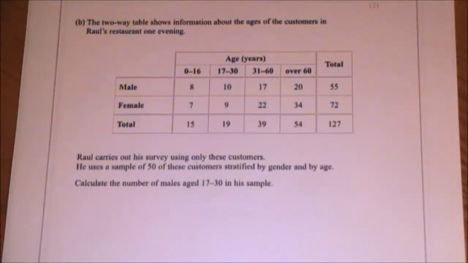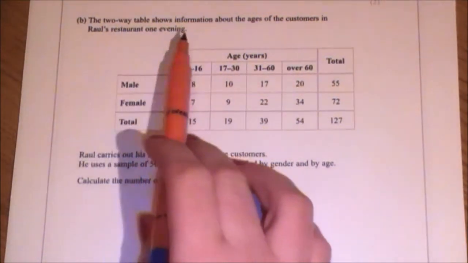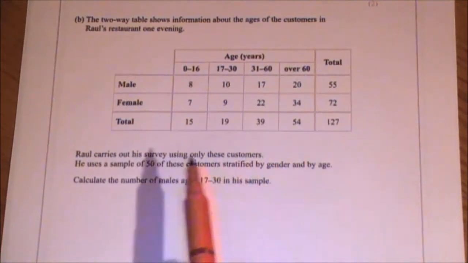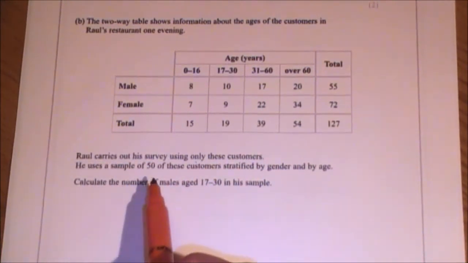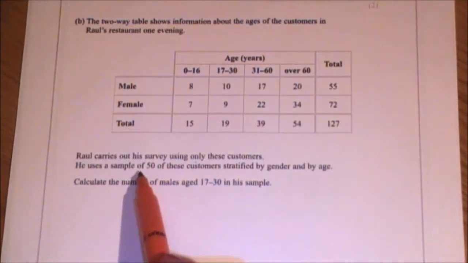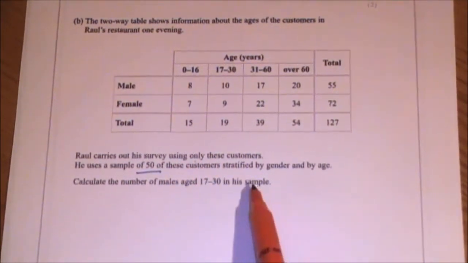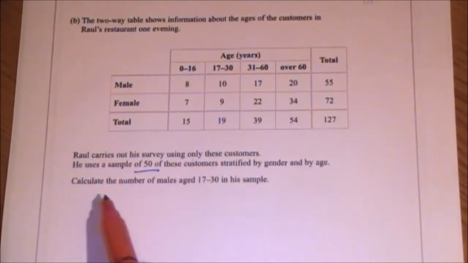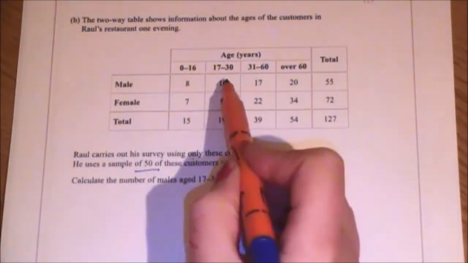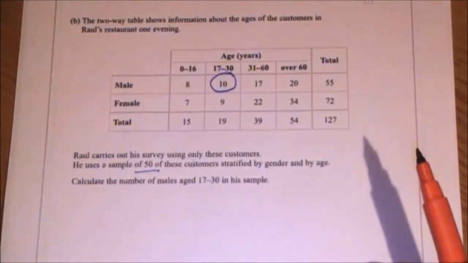Part B is a stratified sampling question. So the two-way table shows information about the ages of customers in Raoul's restaurant one evening. Raoul carries out his survey using only these customers. He uses a sample of 50 of these customers stratified by gender and age. Calculate the number of males aged 17 to 30 in his sample. Males aged 17 to 30.